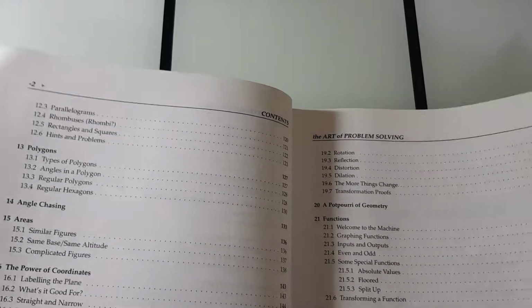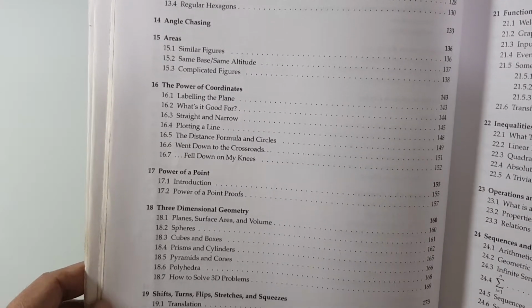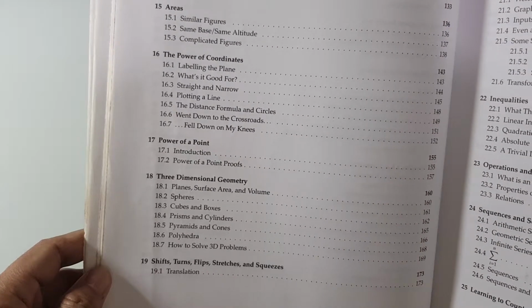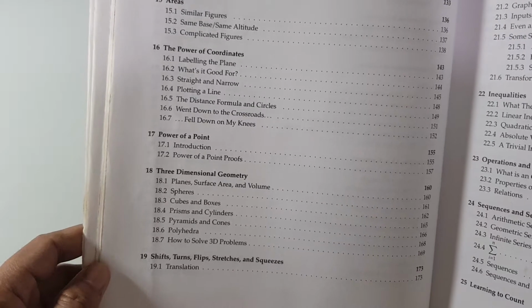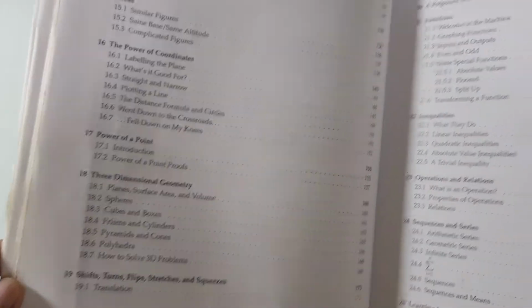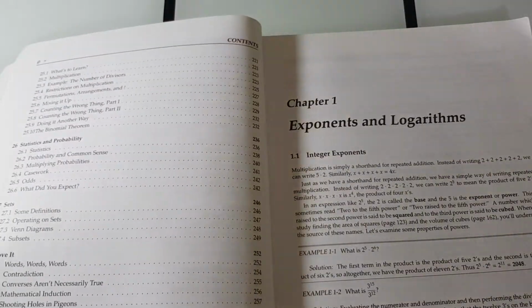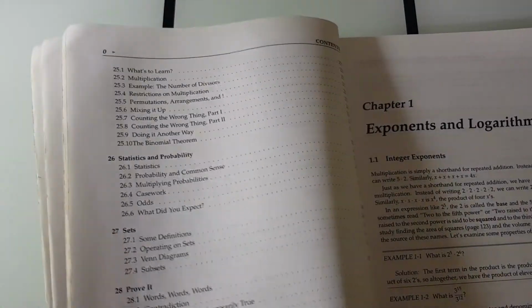And let's check. So mukhang marami ito, no? Merong polygons, areas, power of coordinates, power of a point, no? Three-dimensional geometry. So meron siyang transformations. And lastly, no?